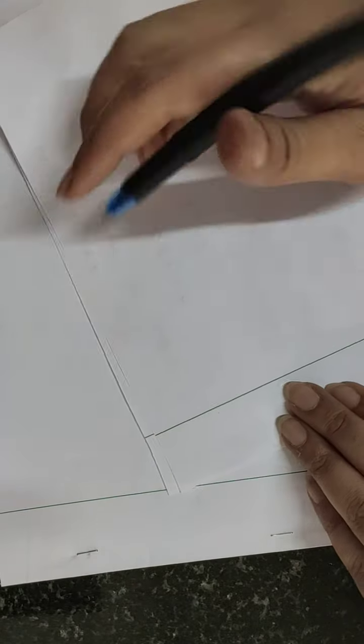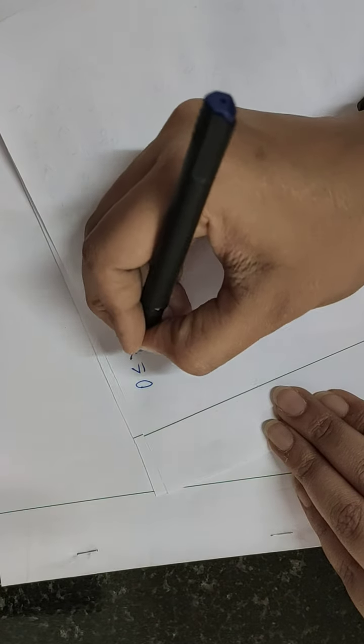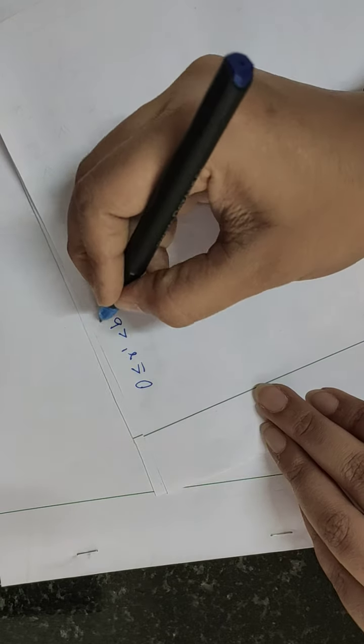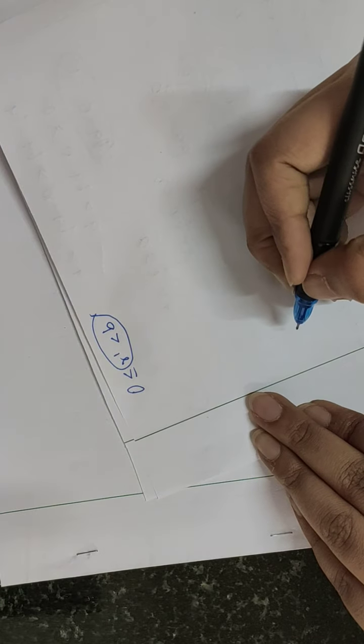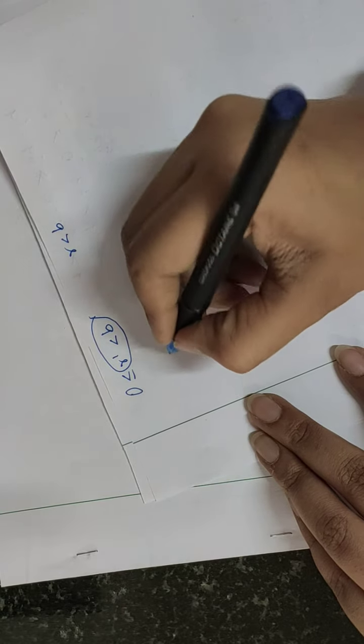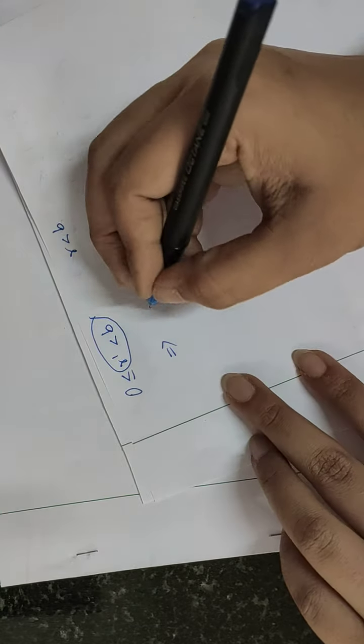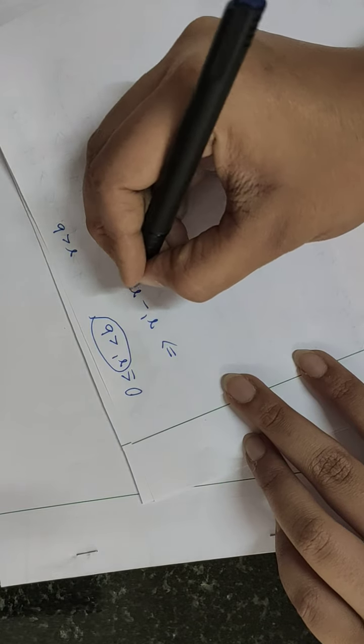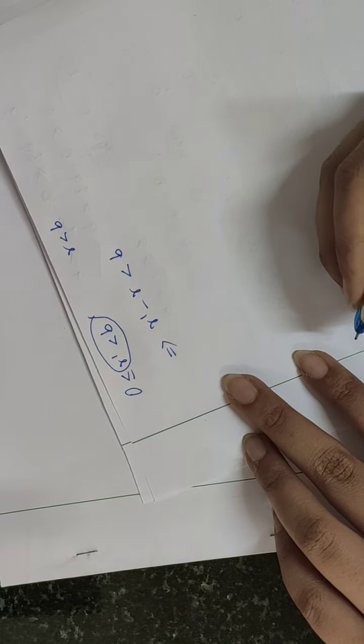But from the given condition, that is 0 less than or equal to r dash less than b, we have r dash is less than b. Also we have r is less than b. So from these two, we will get r dash minus r will be less than b.